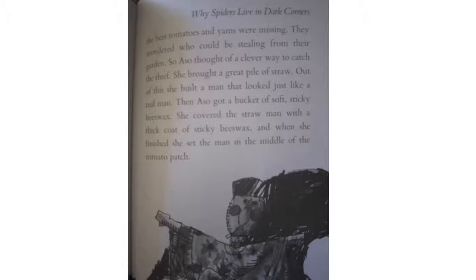She brought a great pile of straw. Out of this she built a man that looked just like a real man. Then Aso got a bucket of soft, sticky beeswax. She covered the straw man with a thick coat of sticky beeswax, and when she was finished, she set the man in the middle of the tomato patch.